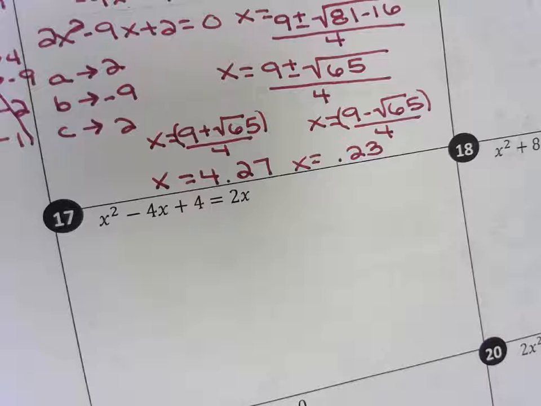Now, I am not going to count off if you choose the wrong way. However, I will tell you this. On the test and on the study guide, there will be sections that say only use factoring. So you need to know how to factor. So just FYI, I would try to factor first, and then do quadratic if factoring doesn't work.